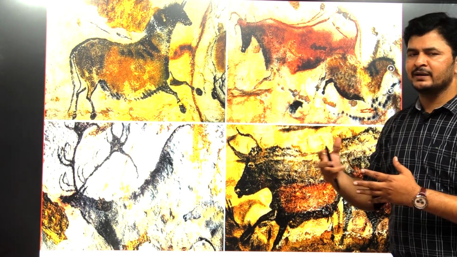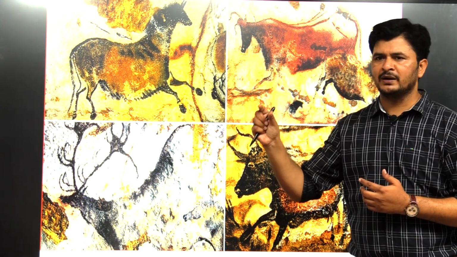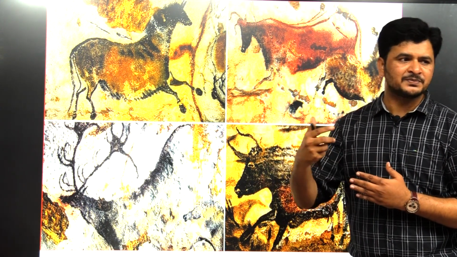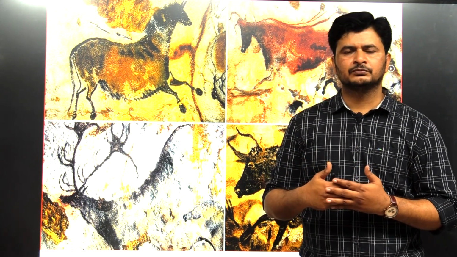Say for example, bow and arrow. The moment you come across the paint called bow and arrow, which indicates economic subsistence, livelihood I'm talking about. Bow and arrow is nothing but hunting and gathering, that's it.